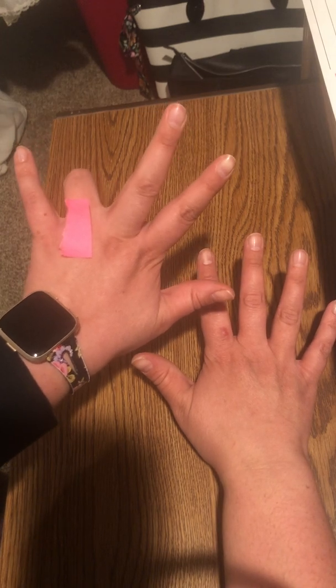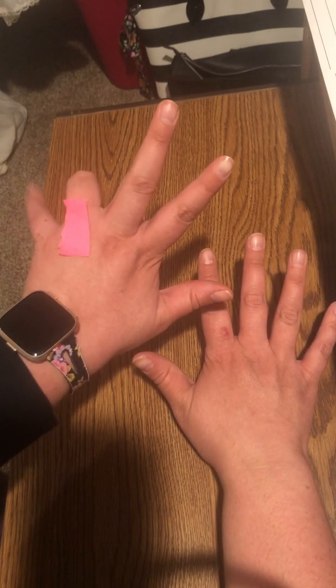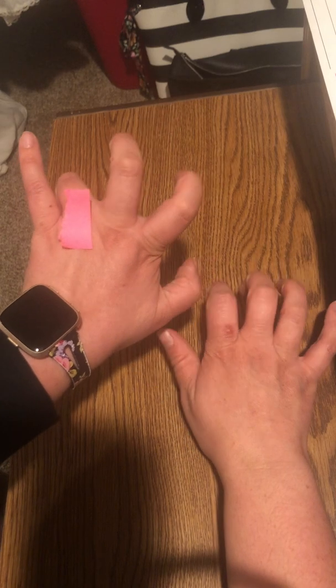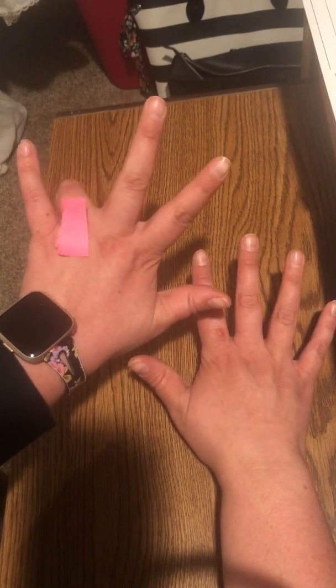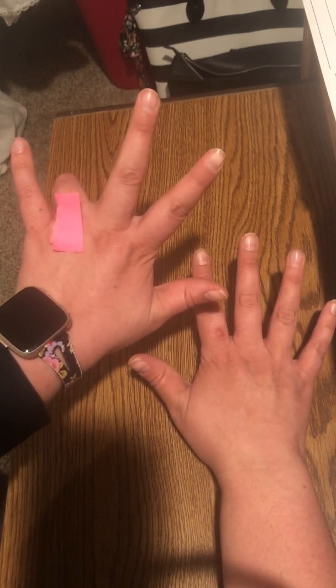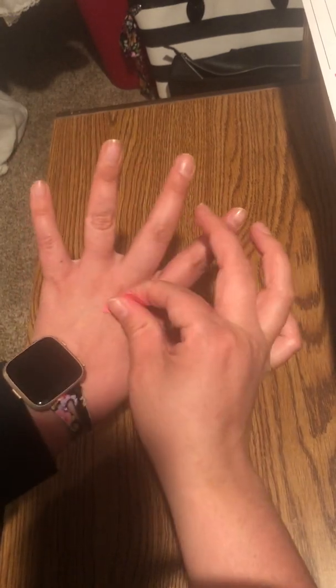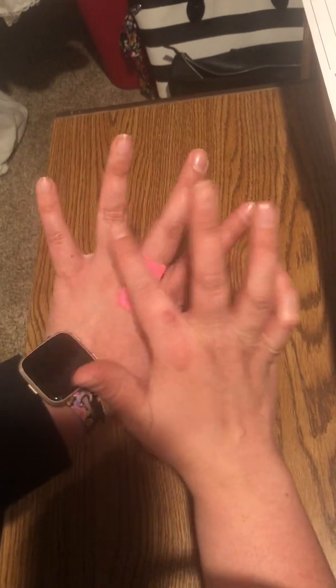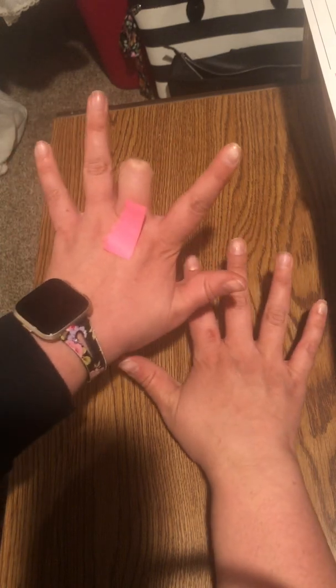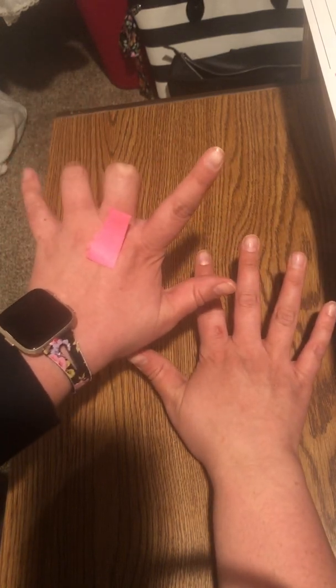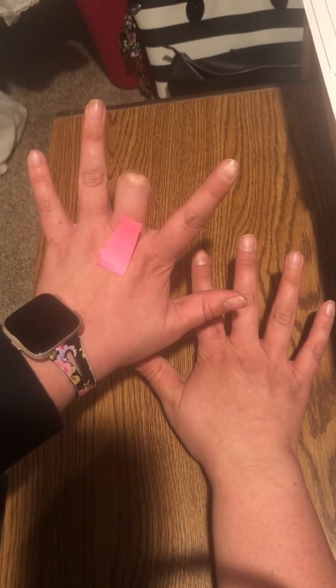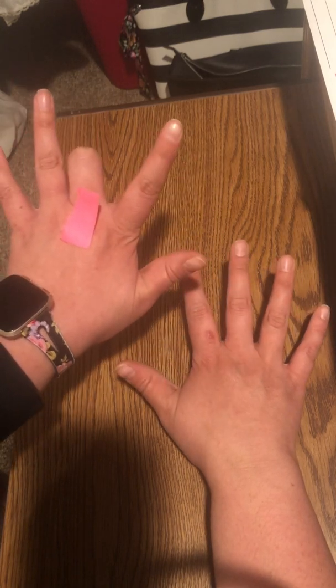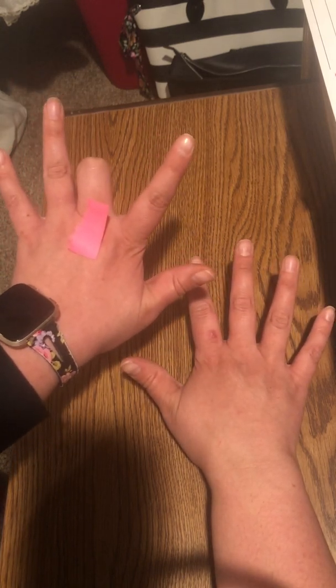So for 9 times 2, it's 1 ten and 8 ones. So that would be 18, right? For my 9 times 3, I have how many tens? I have 2 tens and how many ones? 7 ones.